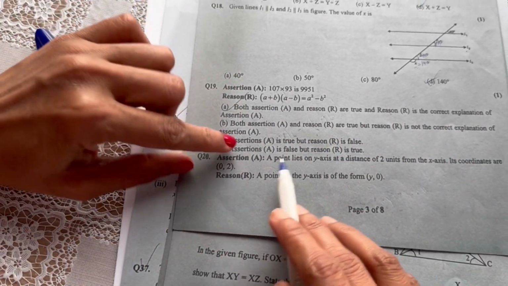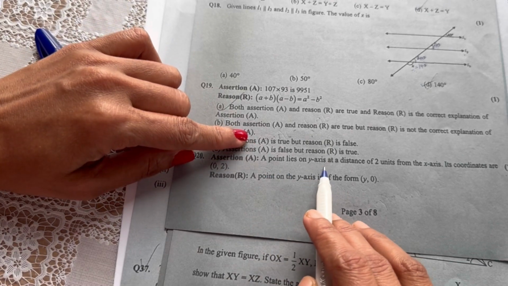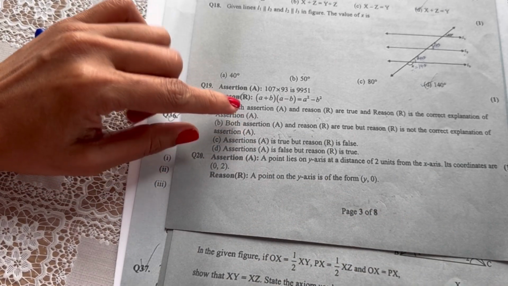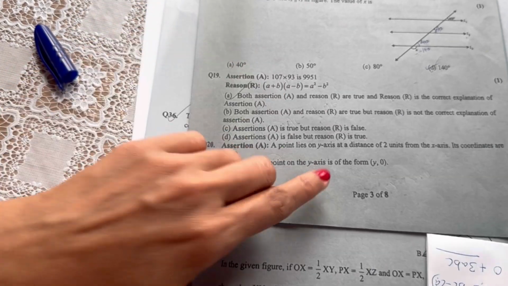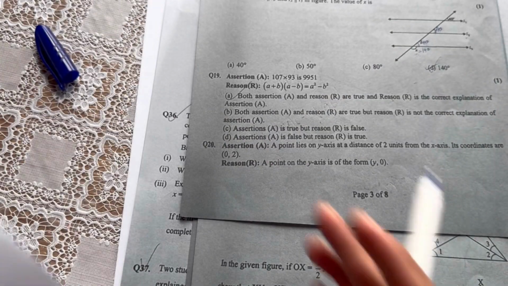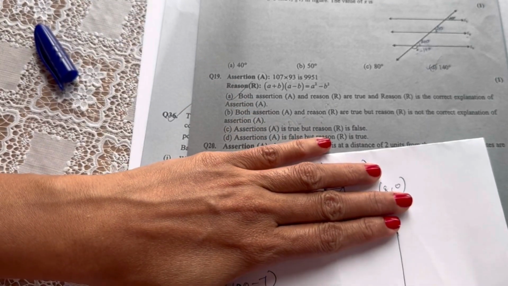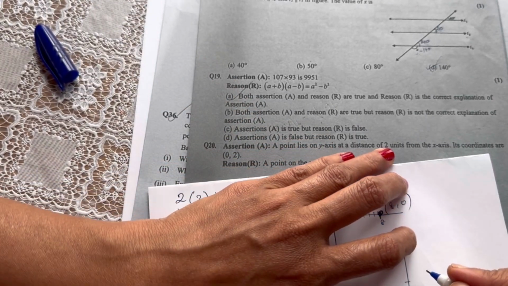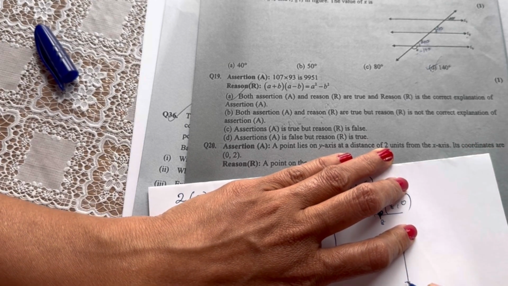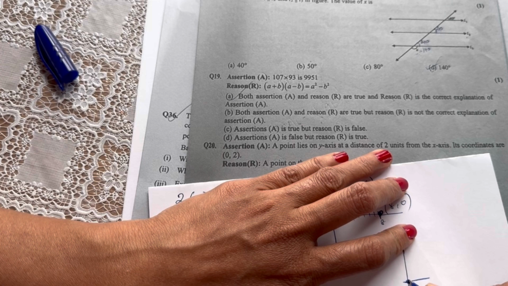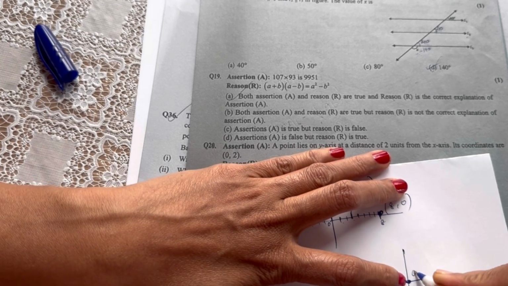Last, 28th question: the point lies on the y-axis at a distance of 2 units from the x-axis. So its coordinates are 0, 2. As it is said that the point lies on the y-axis at a distance of 2 units from the x-axis, it means that here is the point. So its coordinates should be 0, 2.